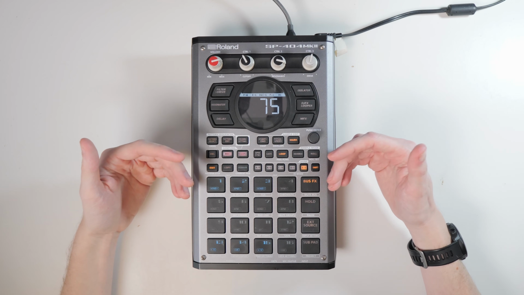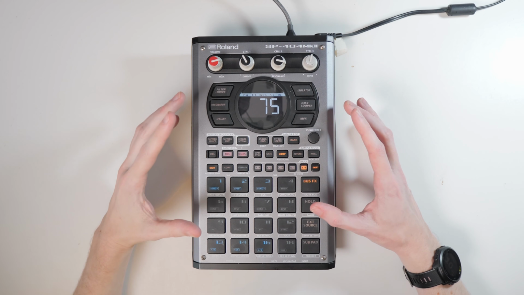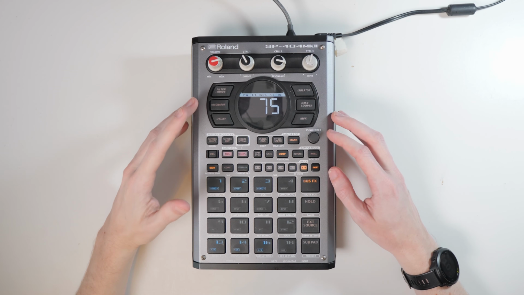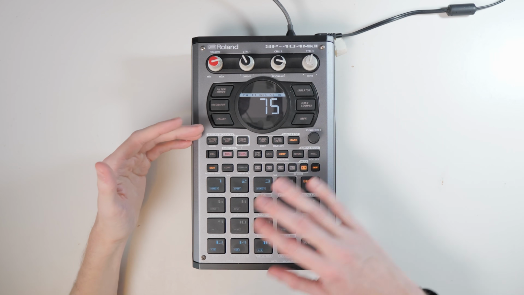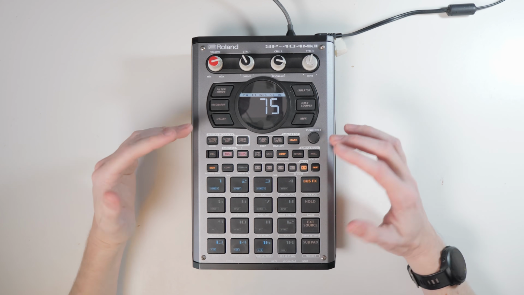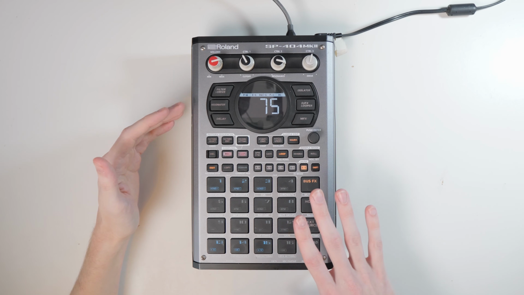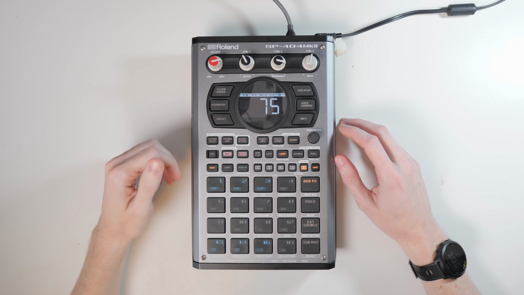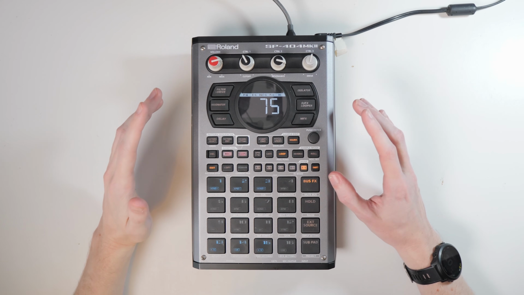Now, I've done live performances before with the SX, and I can tell you this would have been extremely useful, because when you're performing live, you do tend to forget what you've put on the pads. You've got all the excitement, the adrenaline of being on stage, and it's really easy to go completely blank. So this feature would have been an absolute godsend for me when I was doing my live sets, and if I ever do some again in the future, I will definitely be using it.